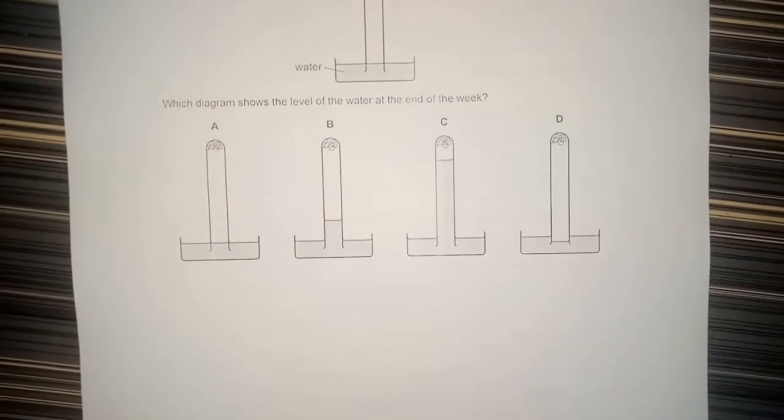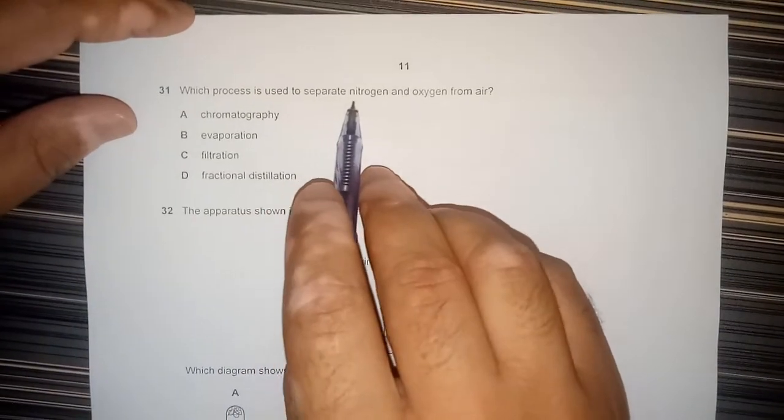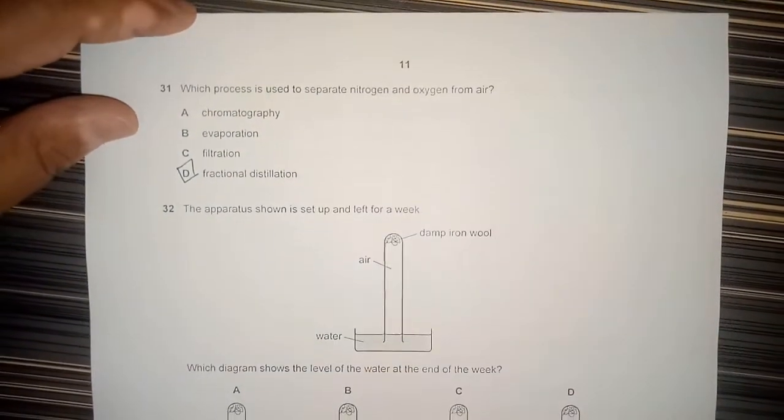So now I'm going to proceed with question number 31. Which process is used to separate nitrogen and oxygen from air? We know that it is fractional distillation. So the right option is D.